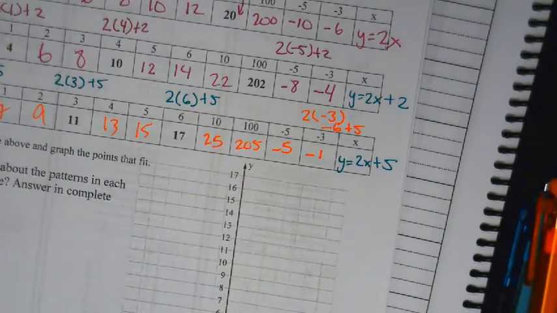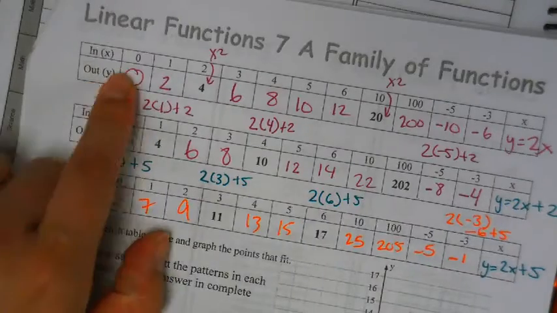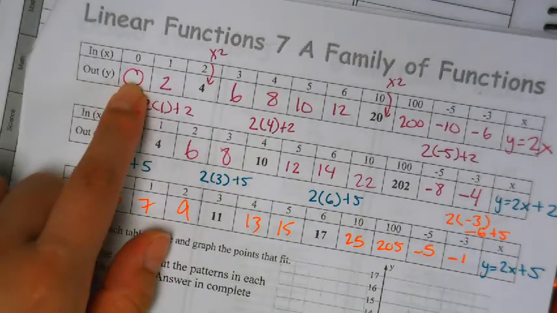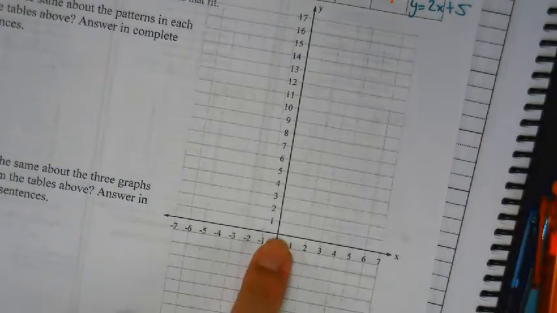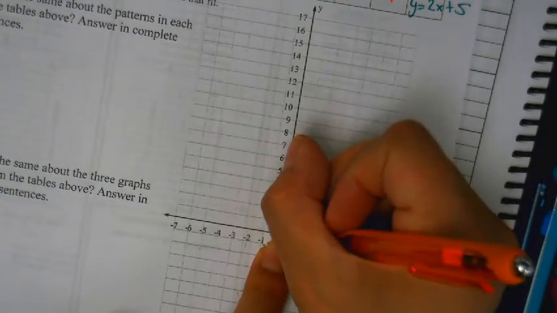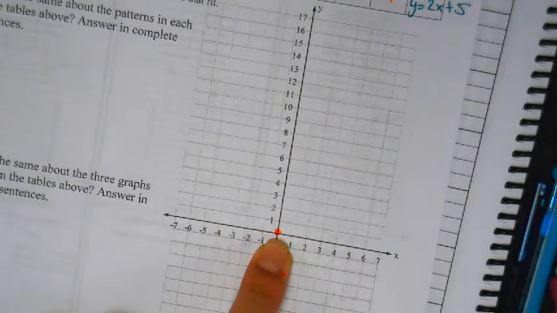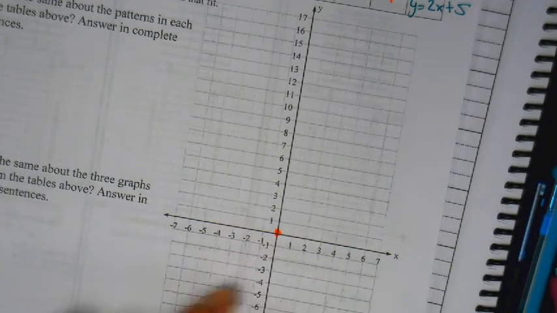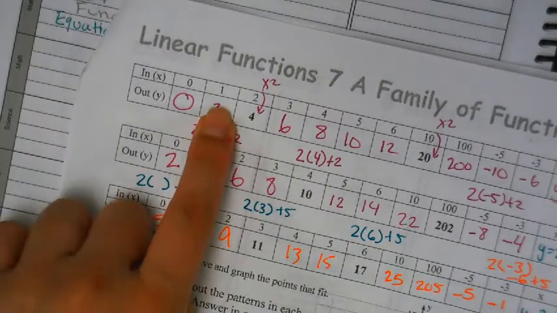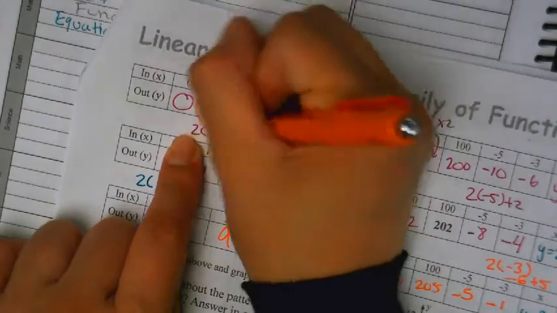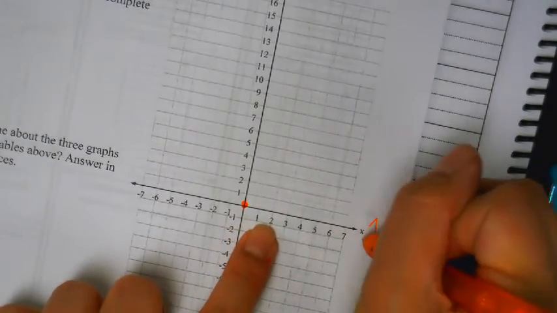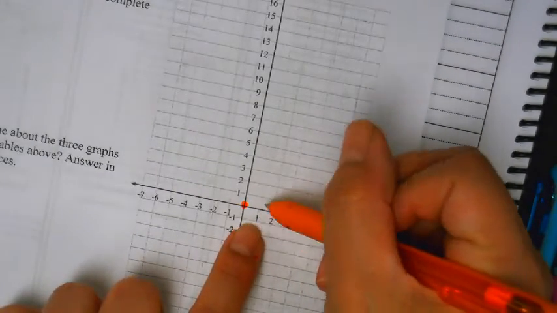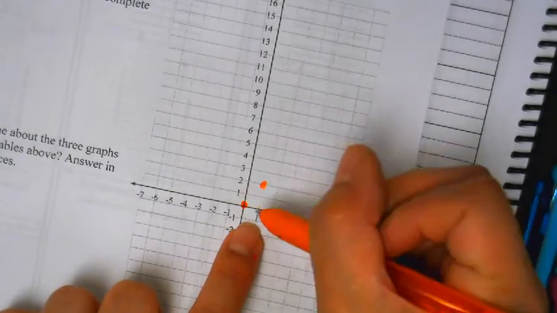When we graph, we're going to graph this. What's our first dot? 0, 0. So let's put a dot on 0, 0. Where is 0, 0? Right in the middle. Put a dot right in the middle. Okay, what's our next stop? 1, 2. So 1 on the x. This always goes first. 1, and then we're going to go up to 2.